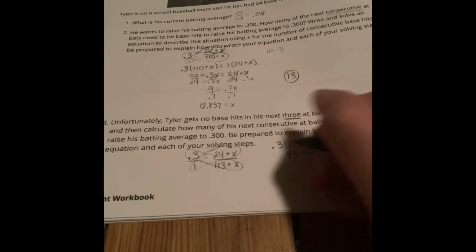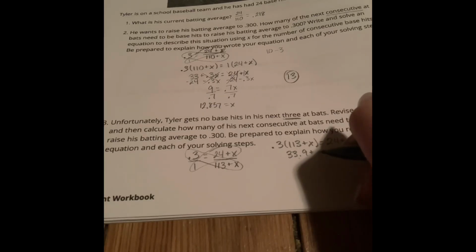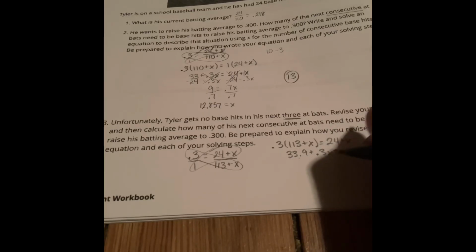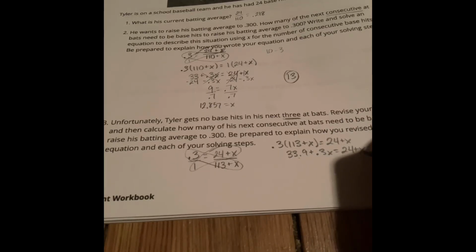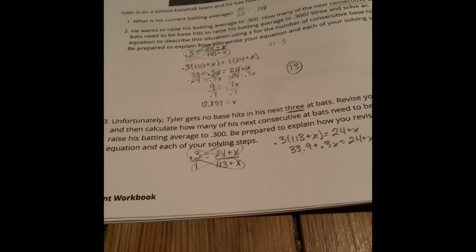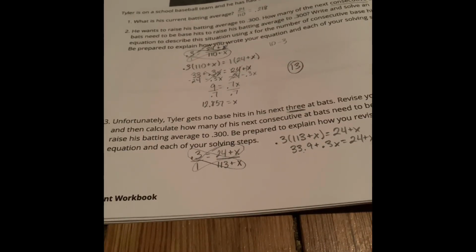33.9 from 0.3 times 113. And then I just have my 0.3x. And I follow the exact same steps I did up here. So now might be a good time for you to review how to solve and pause the video to solve it on your own. Again, you can follow the exact same steps. There's only one number that's going to be different.